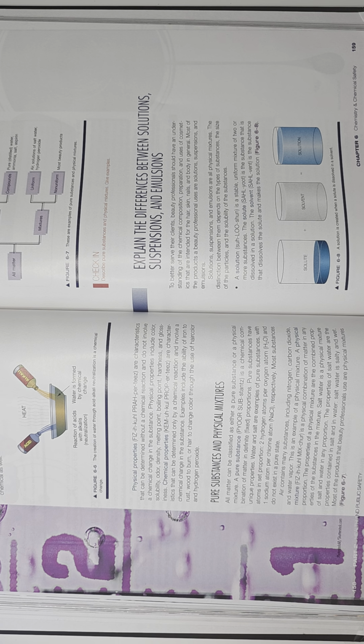Check-in. Describe pure substances and physical mixtures. Give examples. Explain the differences between solutions, suspensions, and emulsions. To better serve their clients, beauty professionals should have an understanding of the chemical composition, preparation, and use of cosmetics that are intended for hair, skin, nails, and body in general.